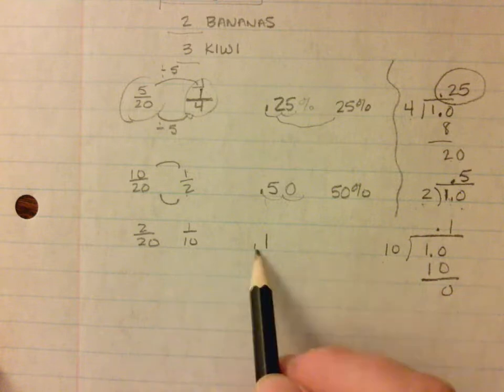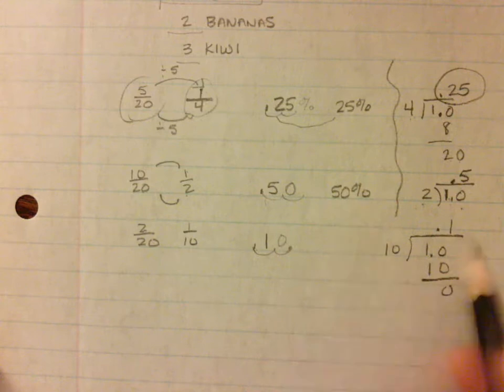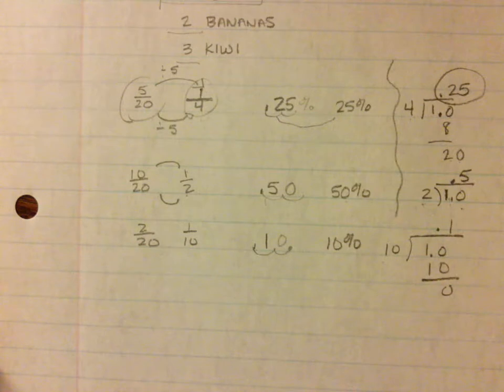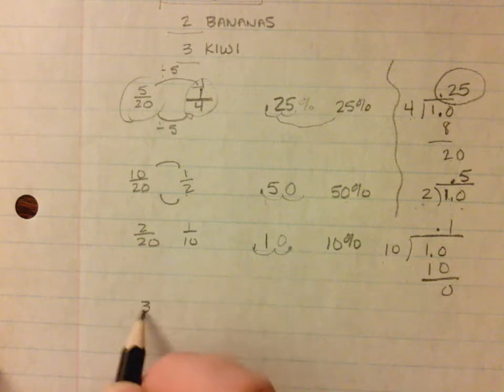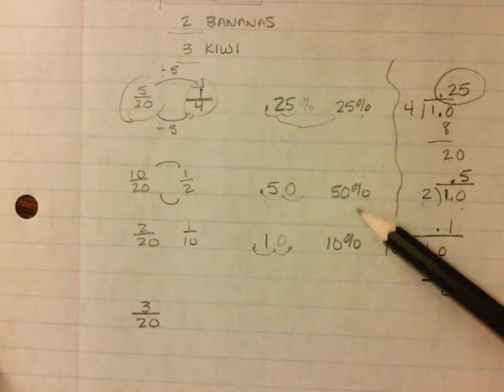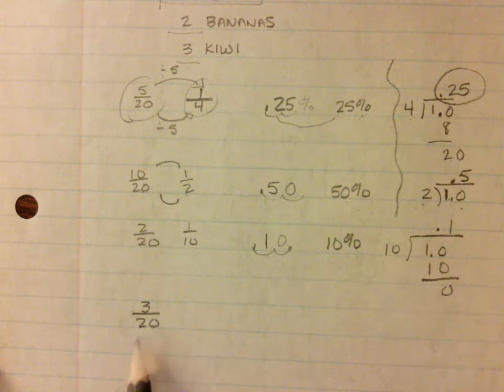If I want to turn that into a percentage, then I'm going to have to add that 0, just like I did up here with the 50%. And I realize that 10% of the fruit in my bowl is bananas. So I added 3 kiwi, and the reason I did that is this isn't one of those numbers we typically memorize. Most people kind of know, okay, 1/4 is 25%, and 1/2 is 50%, and 1/10 is 10%, but I don't carry that number around in my head too much.